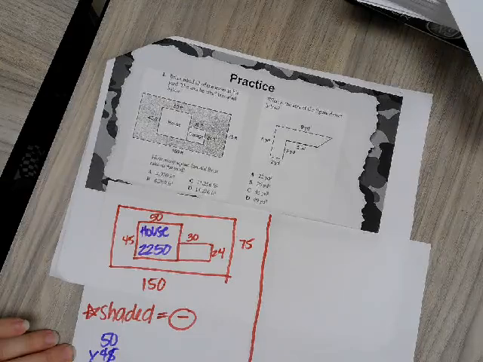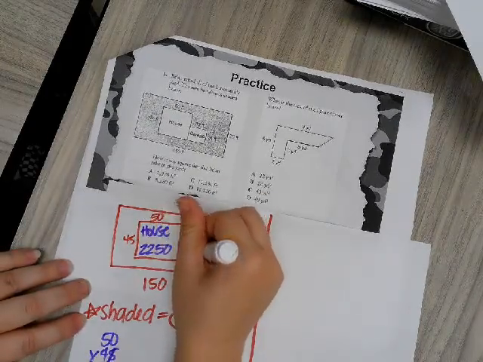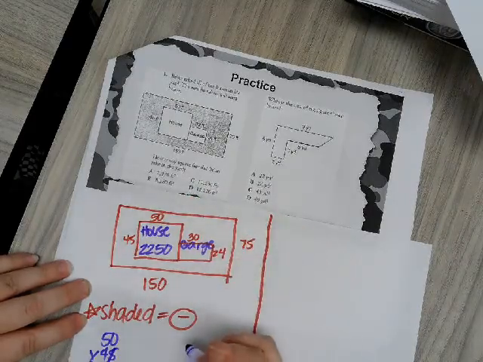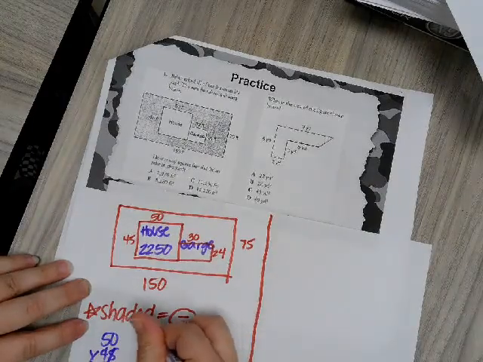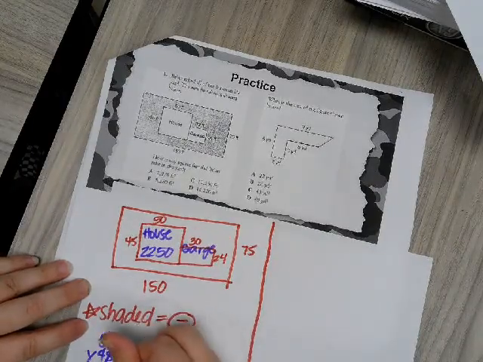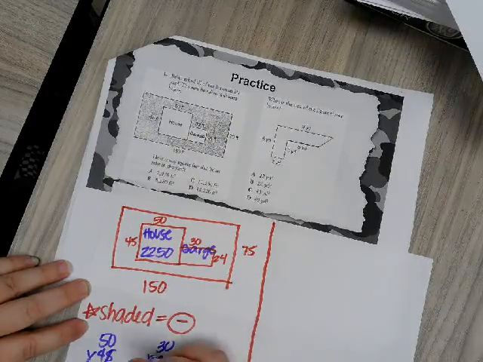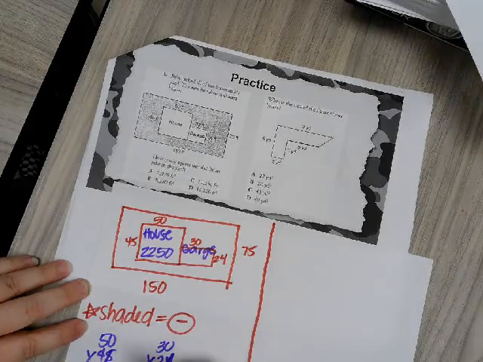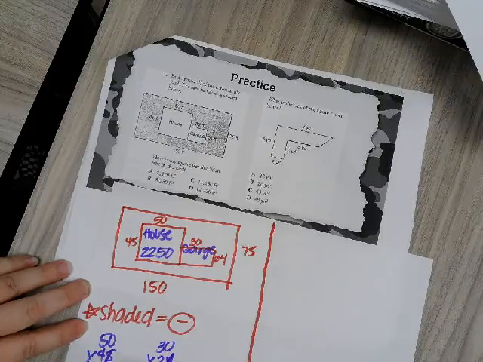Alright, now we're going to want to do the garage. And I know I didn't spell that right. So again, it's base times height because it's a rectangle. 30 times 24. 4 times 0 is 0. 4 times 3 is 12. Placeholder, 2 times 0 is 0. 3 times 2 is 6. Add that up, that's 720.